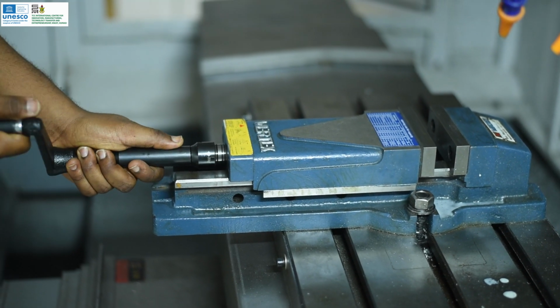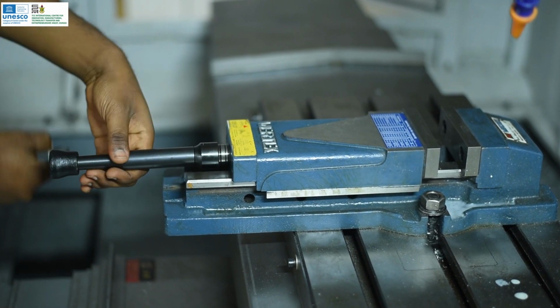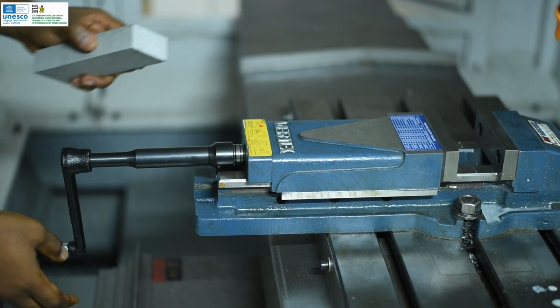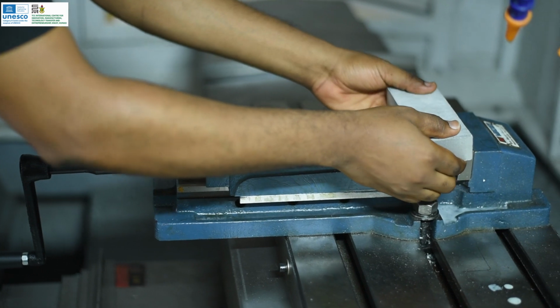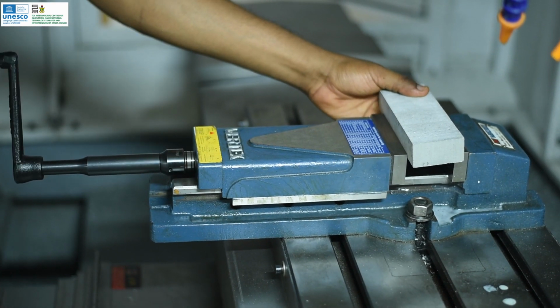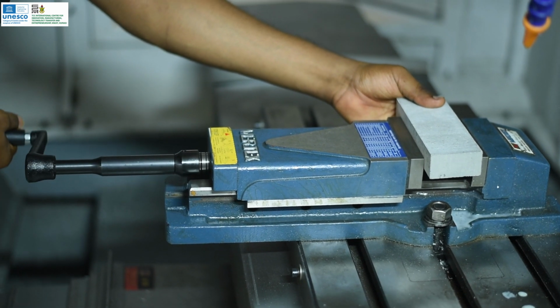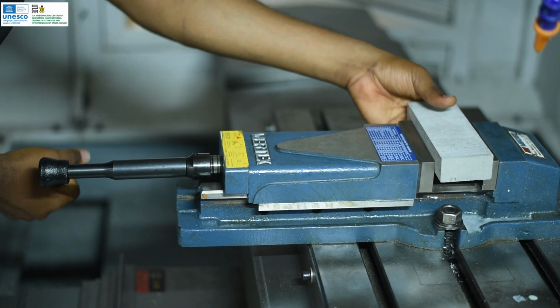So we're going to mount our stock inside of our bench vise, and I'm going to open the bench vise. Normally you'd mount your workpiece with a set of parallels, but for this tutorial I'm not going to use any parallels. I'm just going to eyeball this.